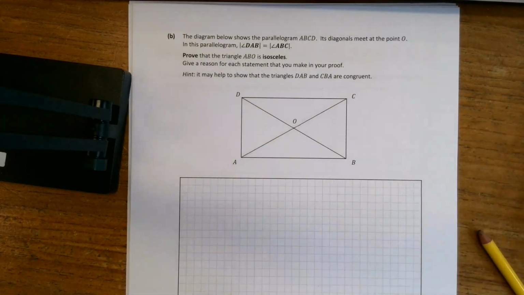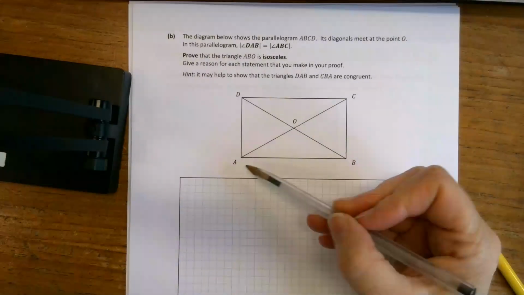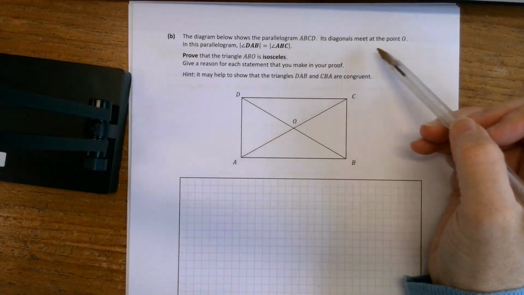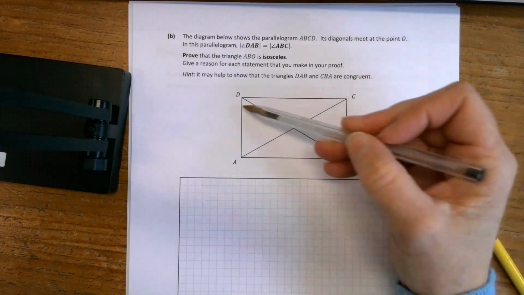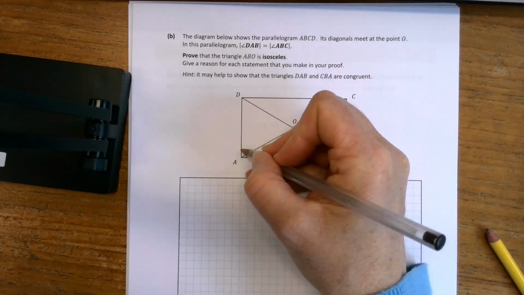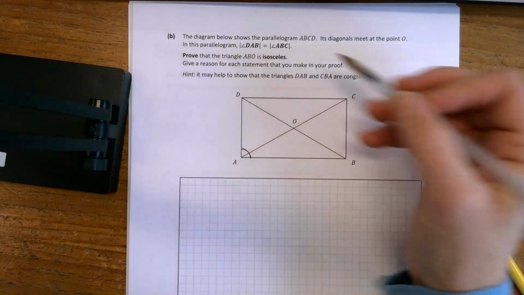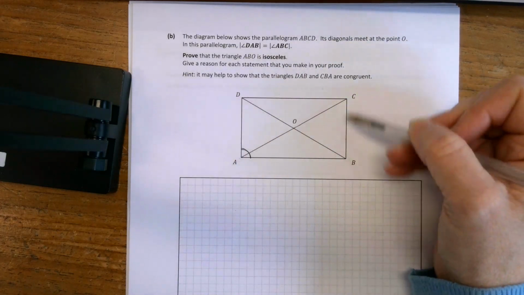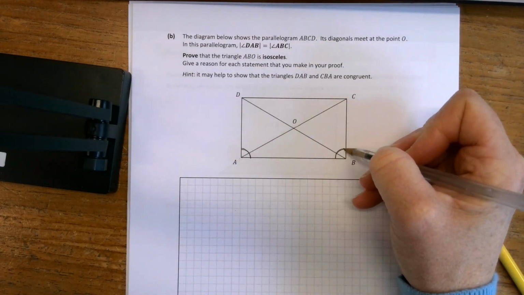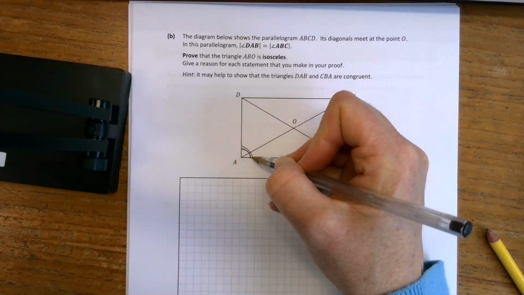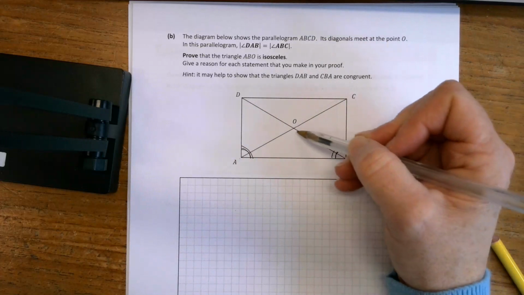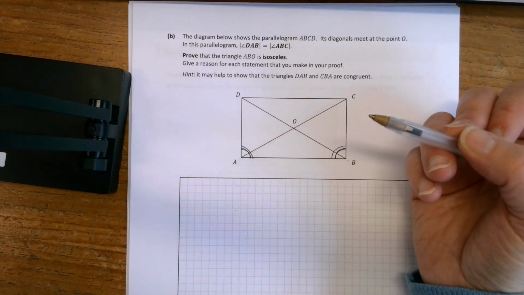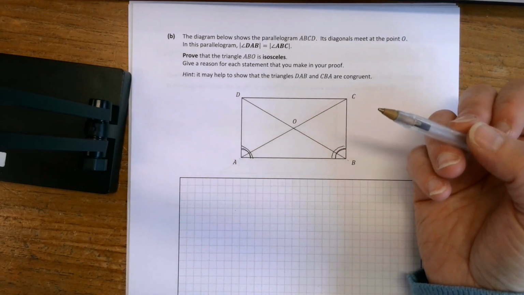Okay, so here's a question. It says the diagram below shows the parallelogram ABCD. Its diagonals meet at the point O. In this parallelogram, DAB is equal to ABC. So those two angles equal each other. Prove that the triangle ABO is isosceles. Give a reason for each statement that you make in your proof.